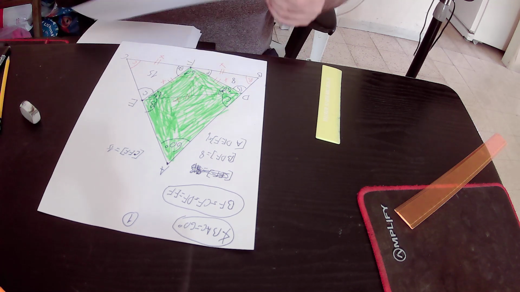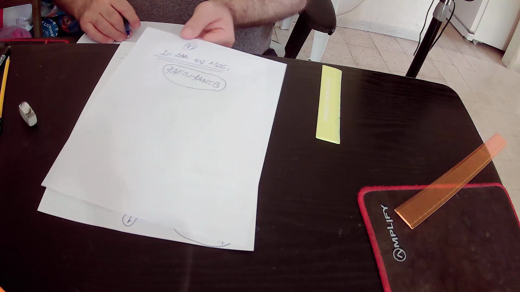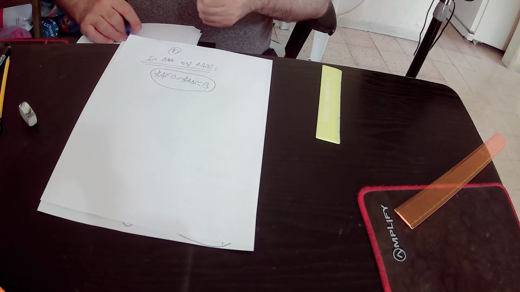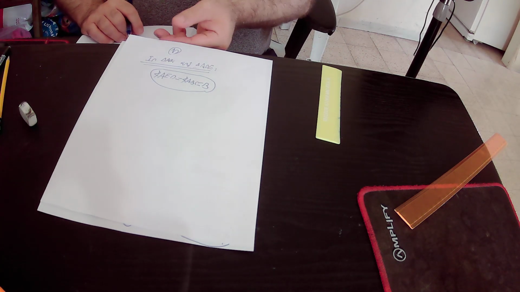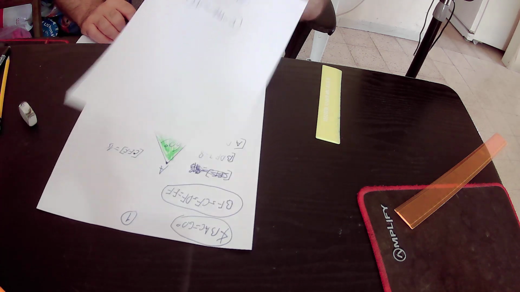So again, angle AED equals angle ABC, and both those angles are equal to B. Okay.